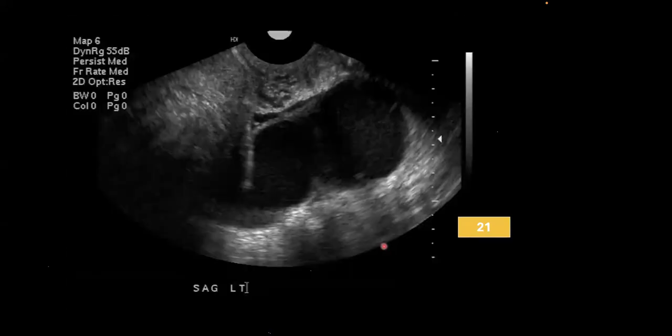Okay, how about this? Here you can see the endometrial cavity is appearing smooth, right? And how about the fallopian tube? It is dilated. So this is hydrosalpinx, right? Rahul, you're correct. Left hydrosalpinx.